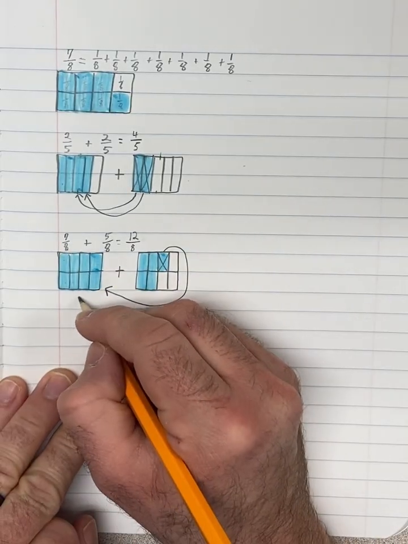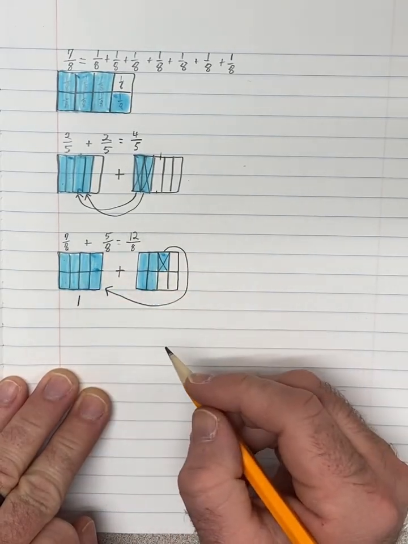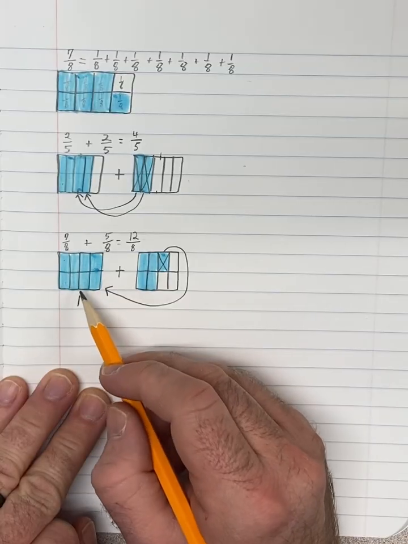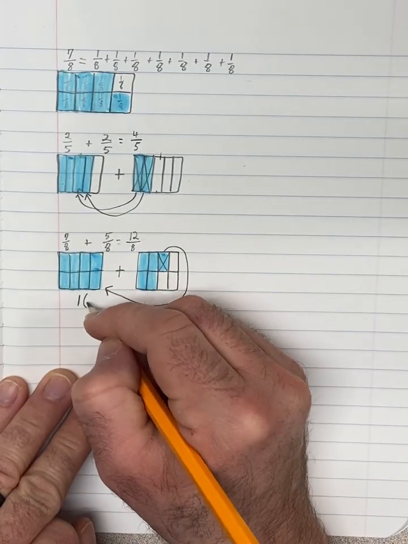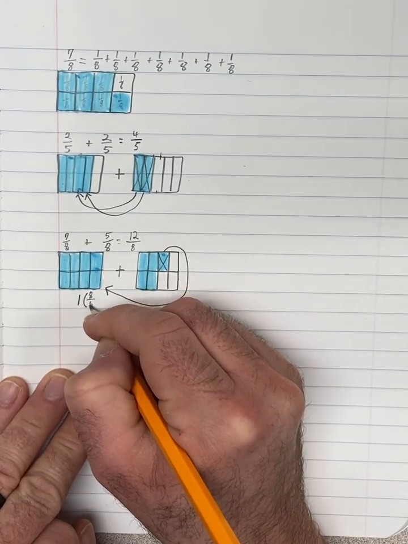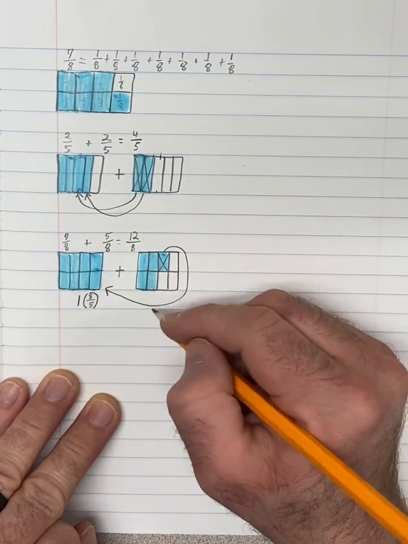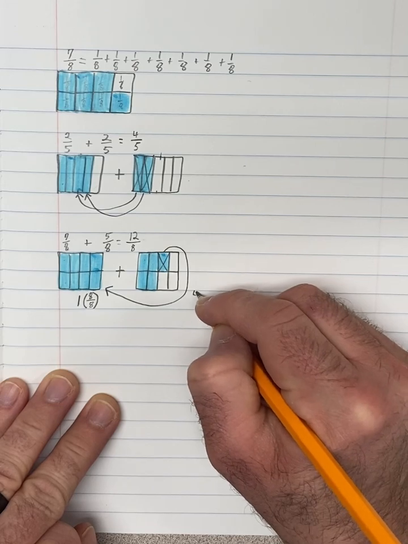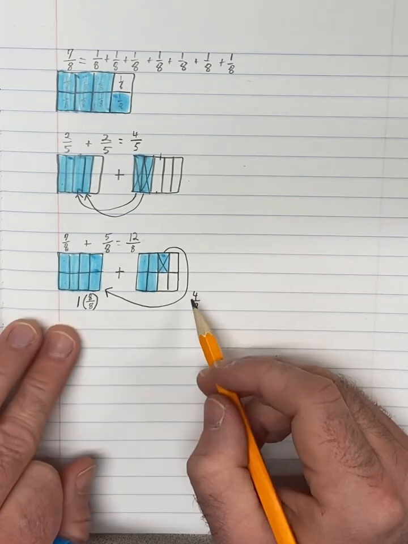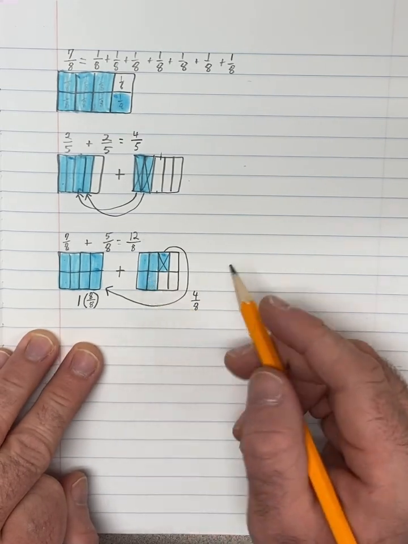I've now made one whole model blue. One whole is the same as 8/8. And now I have 1, 2, 3, 4 eighths in this model.